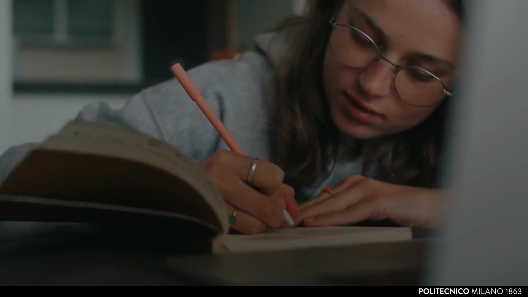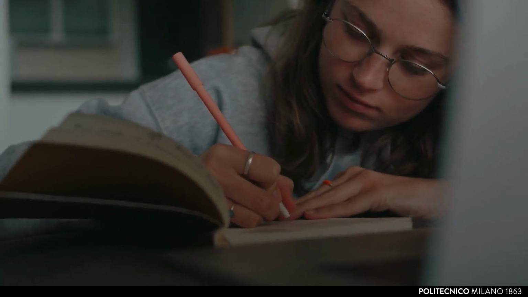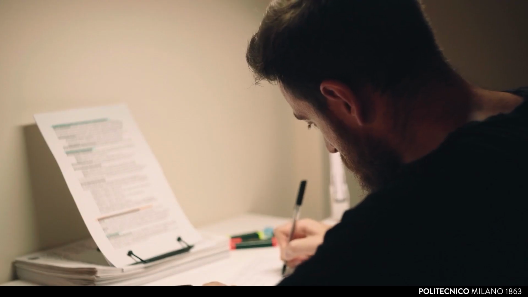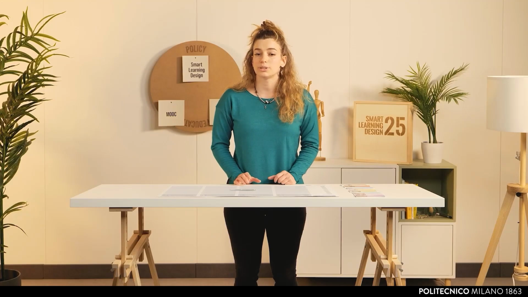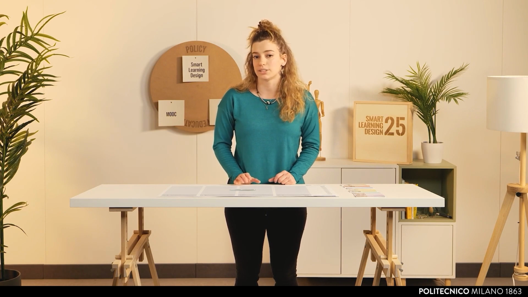The first image that comes to mind is certainly that of a student who, after attending lessons, independently elaborates the materials provided by the teacher. From this perspective, then, the entire responsibility for the learning event is left to the student, with minimal guidance from the teacher, but it doesn't necessarily have to be that way, quite the opposite.